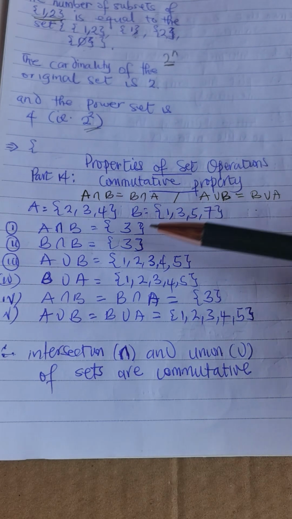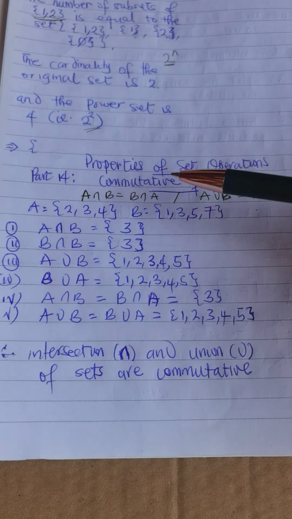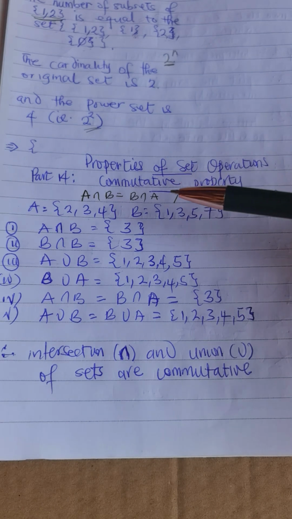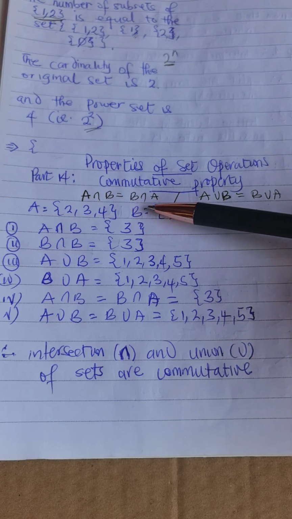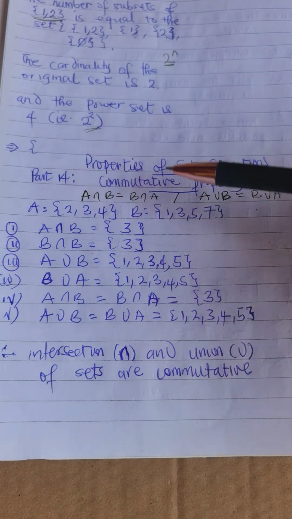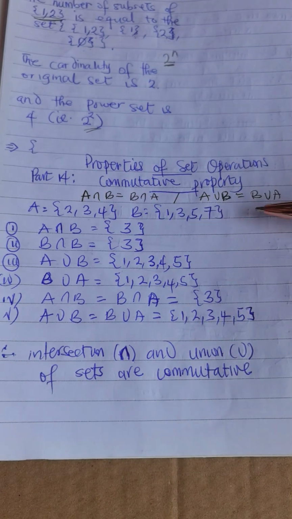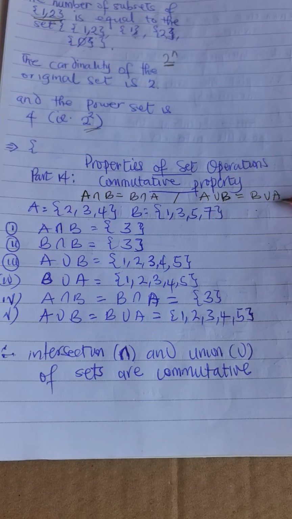It means that the order of arrangement of these sets doesn't matter, and they deal with two operands, or two variables. So A intersection B, when you reverse the order, is B intersection A. If you solve this separately and solve that separately, we should get the same answer. The same thing is applicable to A union B is equal to B union A.